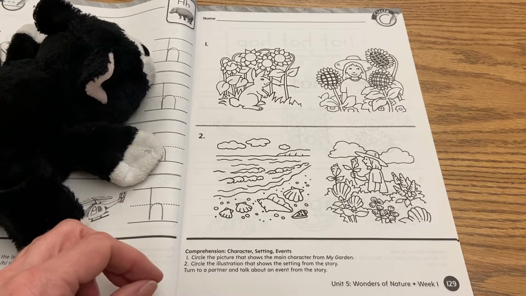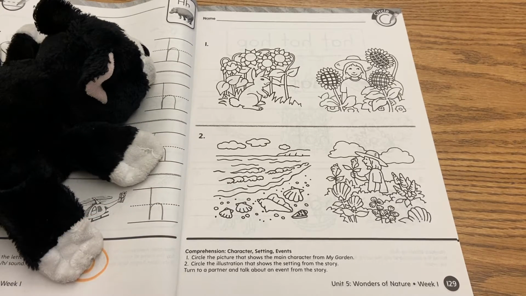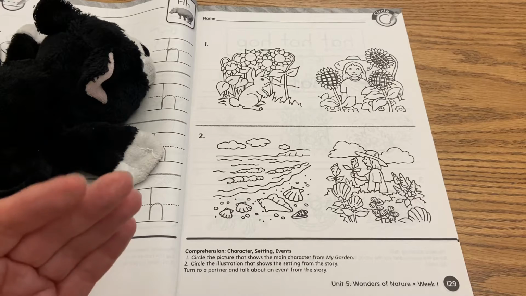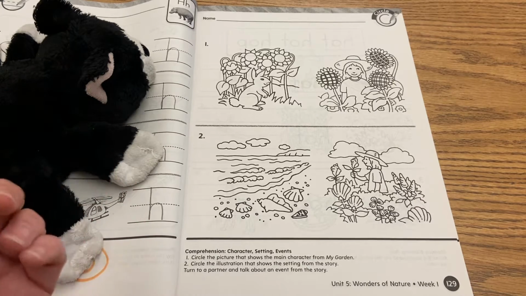We're talking about character, setting, and events, okay? So in every good story, there's always characters. Those are the people or the animals that the things are happening to in the story. There's setting, which is where the story takes place. Is it inside or outside? Is it a house, in a mountain? In this instance, it was in a garden.